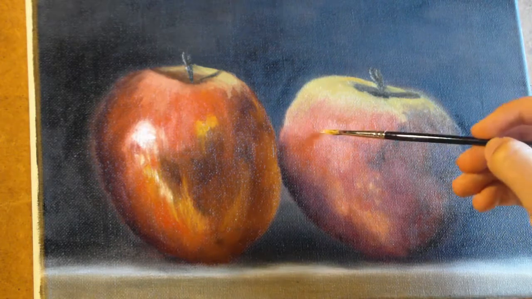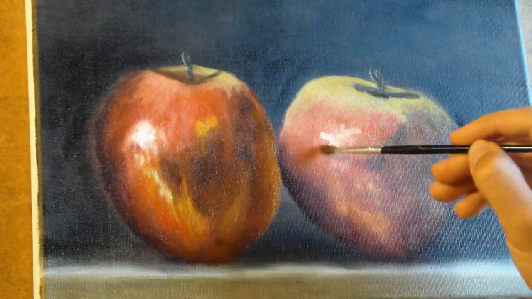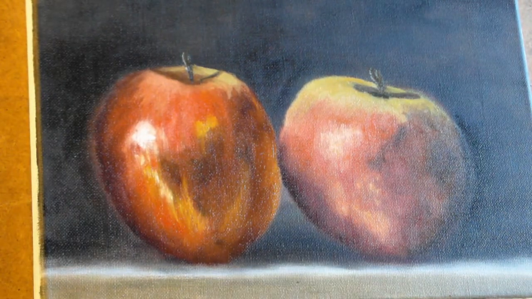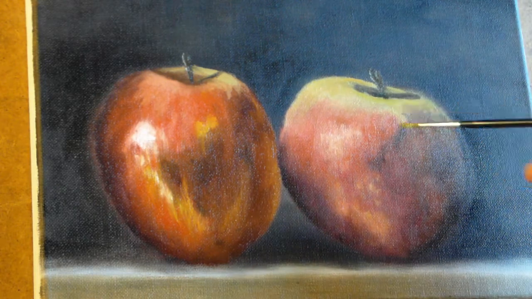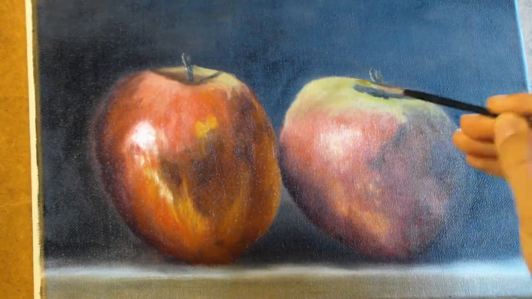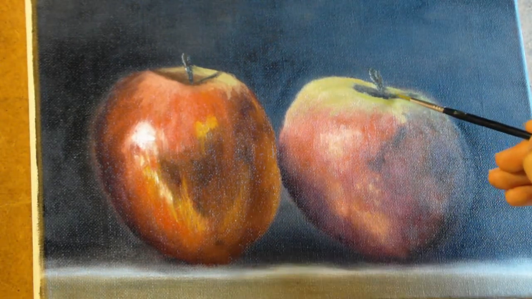Alright, so before I end this painting, I just want to do all the finishing touches, and that was to add a little bit of reflection to the apple to the right. And I also wanted to say that you maybe wonder why the left apple is not totally in shadow on the right side of the left apple.